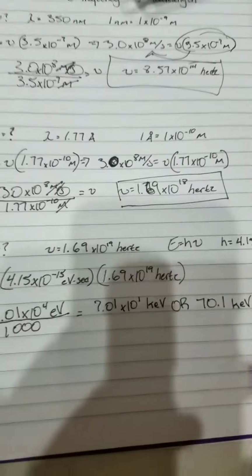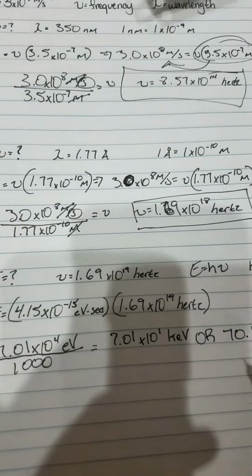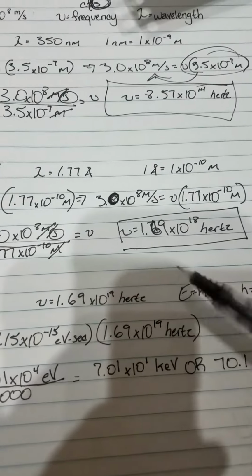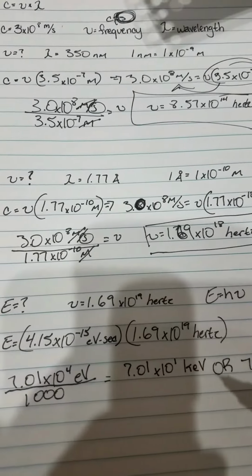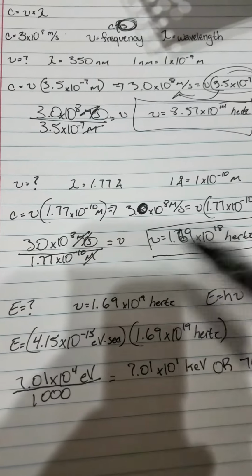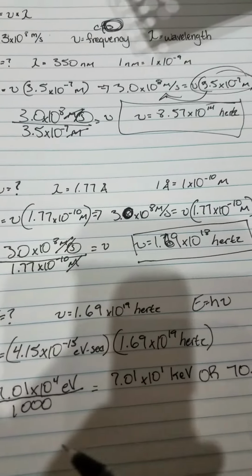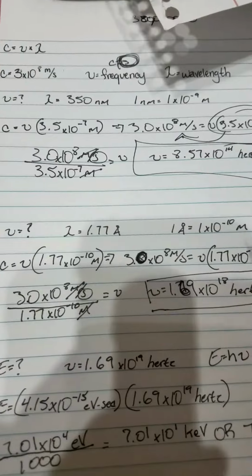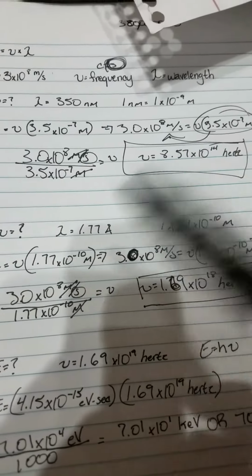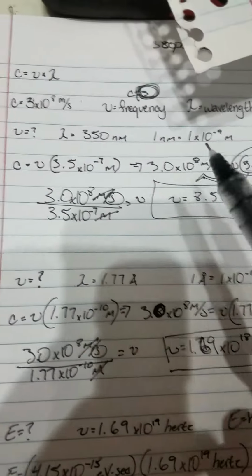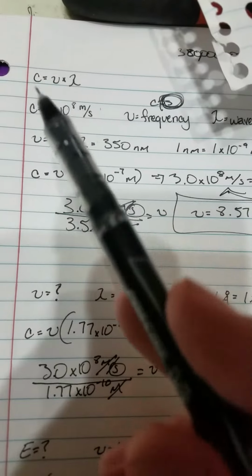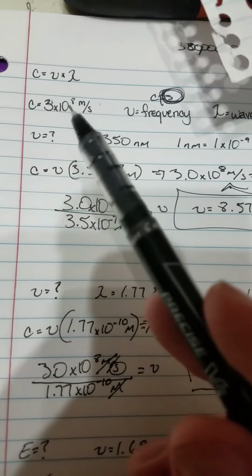It's all formulas. Once you figure out which formula you need, if you're looking for energy, you're going to use one of the Planck's formulas. If you're looking for frequency or wavelength, and you are given one or the other, you're going to use this formula, because the speed of light is always a constant.